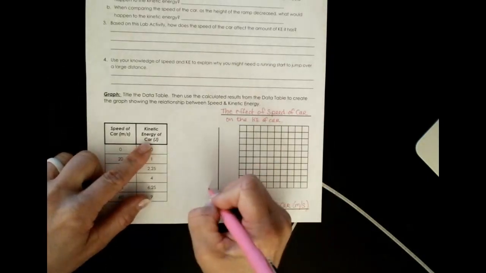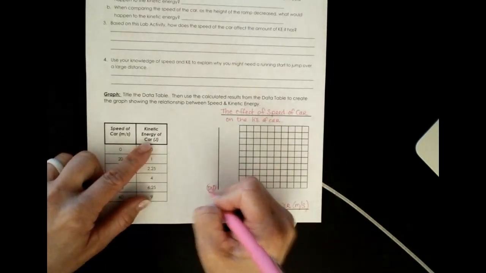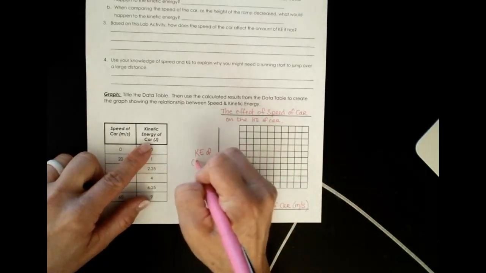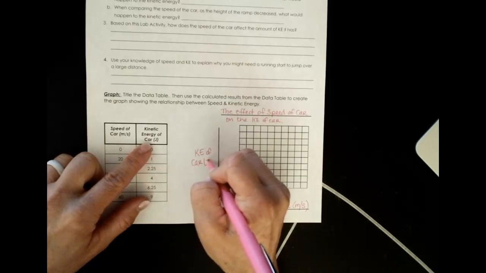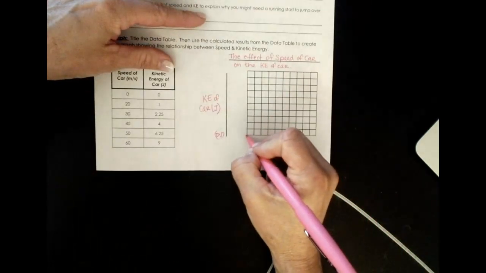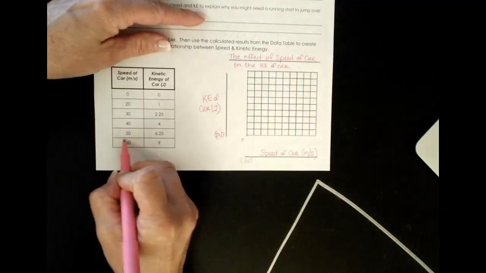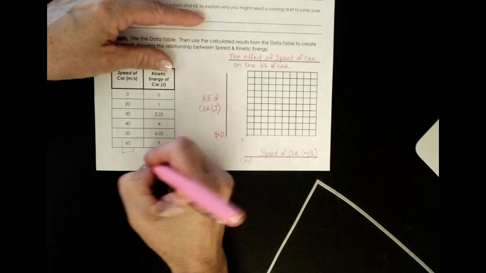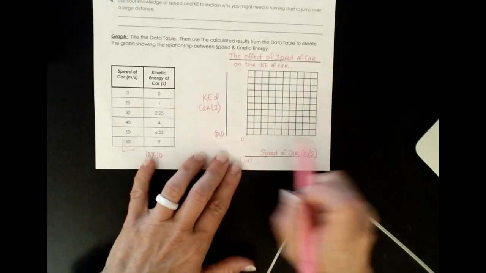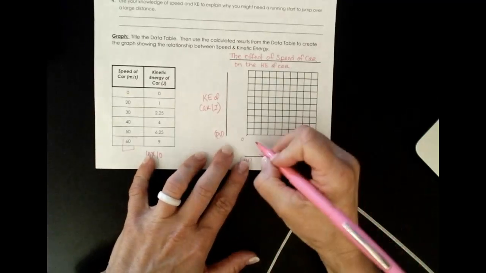Kinetic energy goes over here on the Y-axis, measured in joules. Okay, now we can start to label the lines on our graph. Always start in the corner with 0. Looking right here, we have 60. You have a 10 by 10 graph. When you do the division, each line will be labeled by 6.